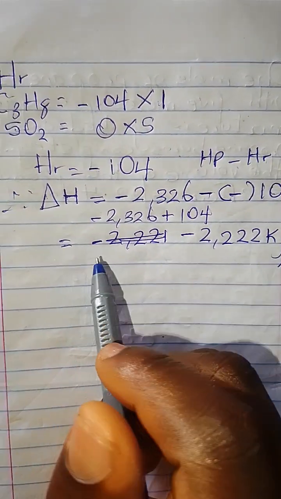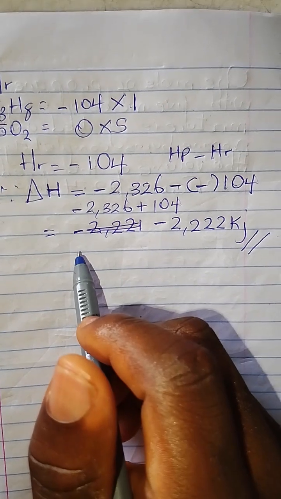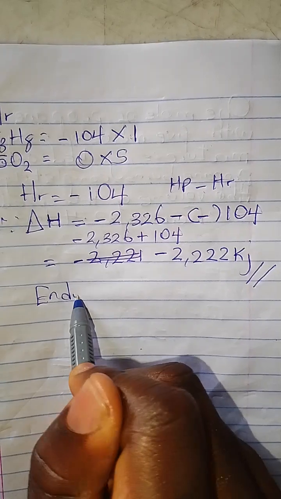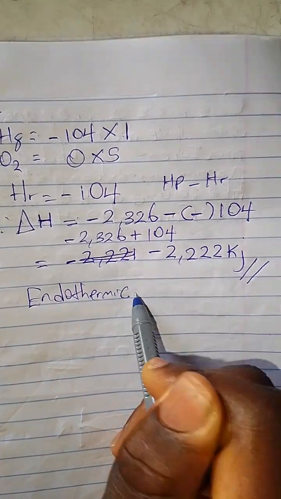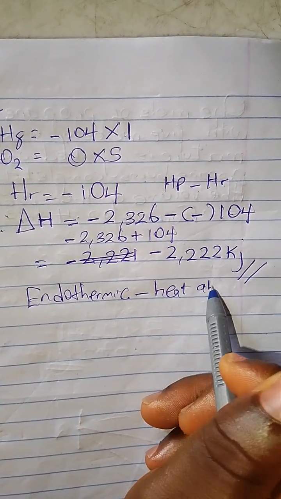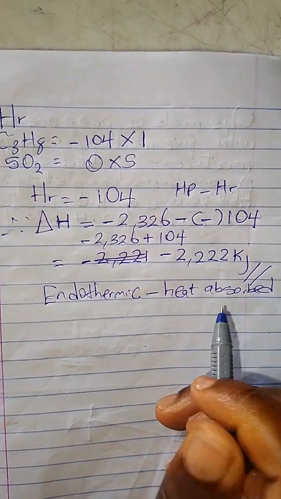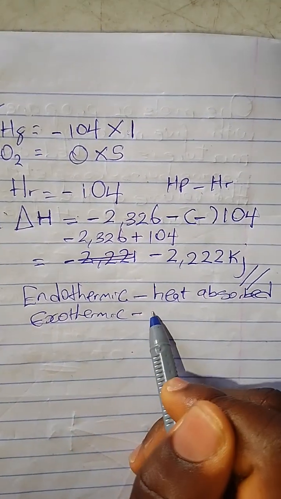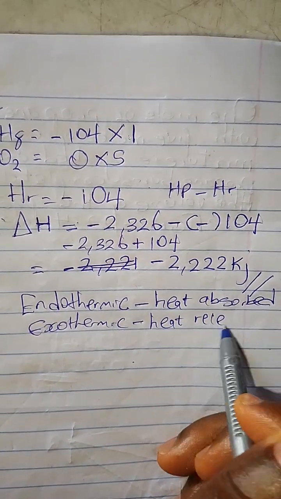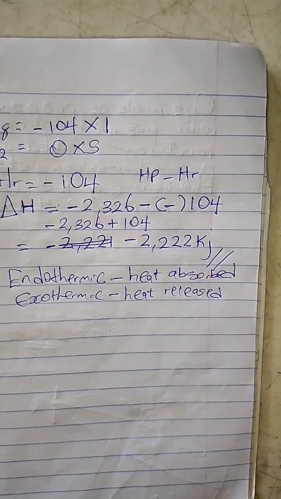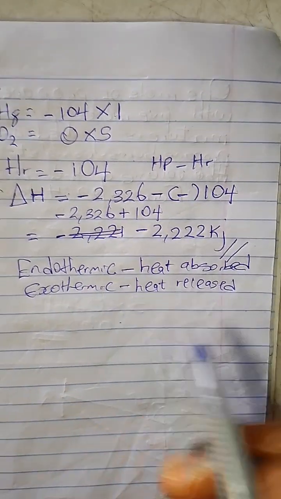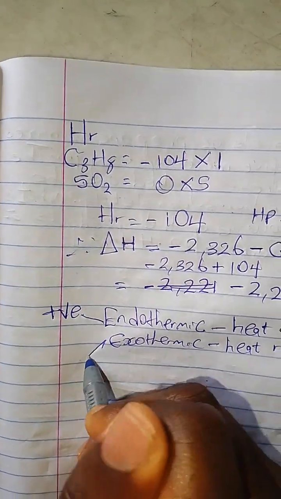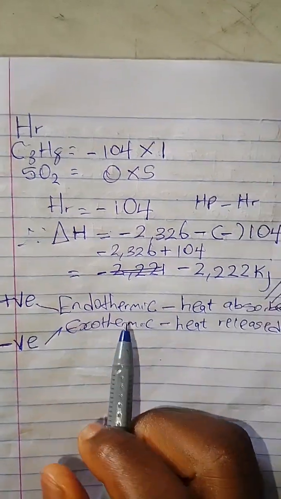Now take note, if you are asked to find the enthalpy change and determine if the reaction is exothermic or endothermic: endothermic means heat is being absorbed during the chemical reaction, while exothermic means heat is being released into the surroundings. Another thing you need to take note of is that endothermic is positive, while exothermic is negative.